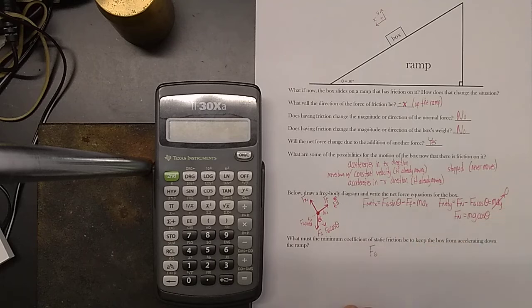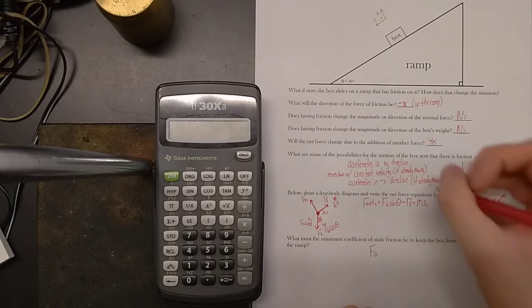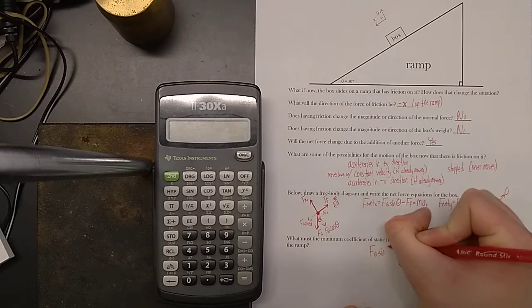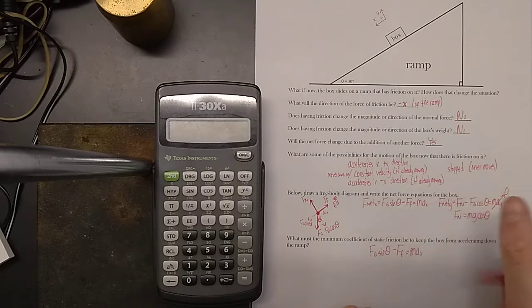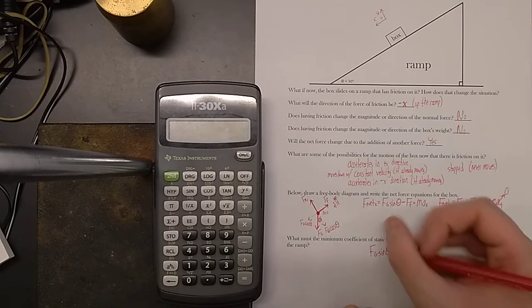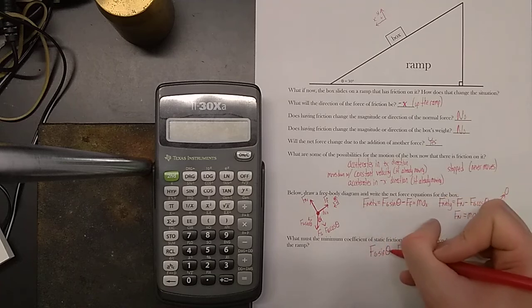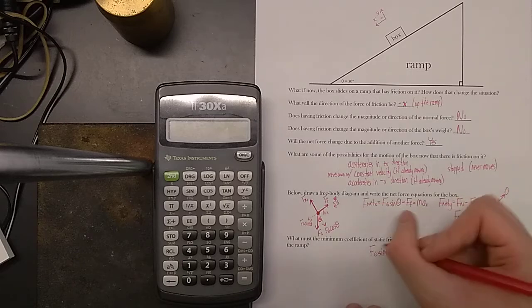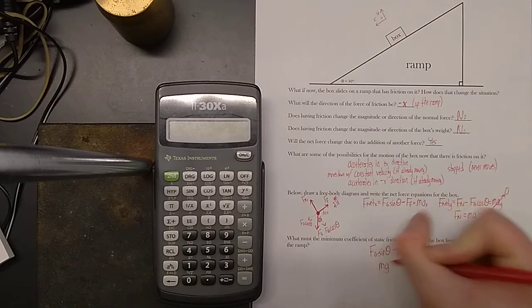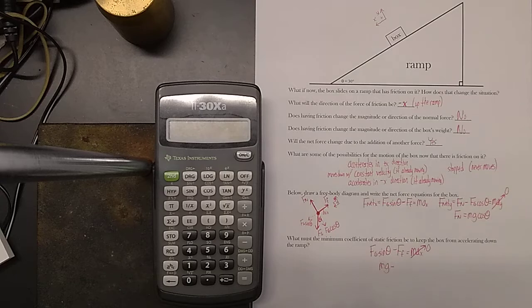And static friction means that it's not moving at all. So if I have Fg sine theta minus Ff equals max, and ax is 0 because there's no acceleration, we're keeping it from accelerating, then that means that Fg sine theta must be equal to Ff. If there's no acceleration, the forces are balanced. I can change that Fg into an mg, and since we're talking about the minimum coefficient of static friction, the smallest that mu can be, we're also talking about the maximum force of static friction.